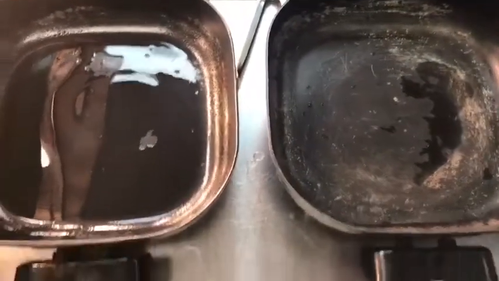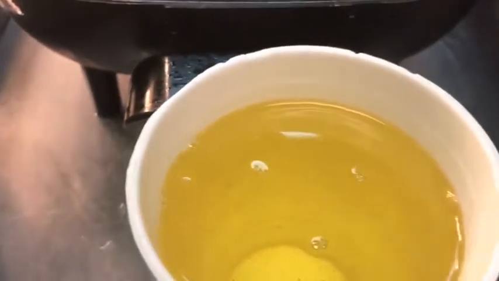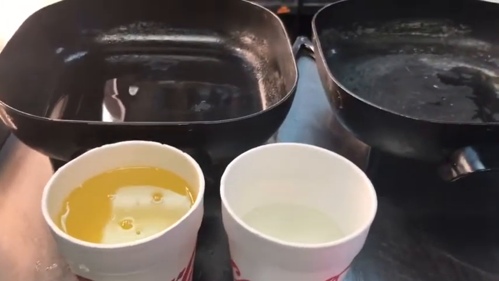For this demonstration, I used two 16-ounce cups, one filled with water and the other with vegetable oil. I used two small boilers at 250 degrees Fahrenheit. Since no reaction is being made, I increased the temperature to 350 degrees Fahrenheit to speed up the reaction time.